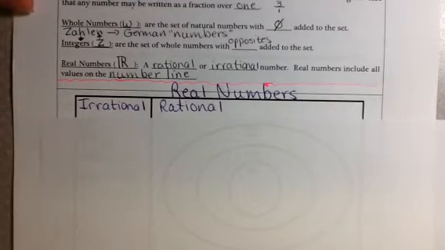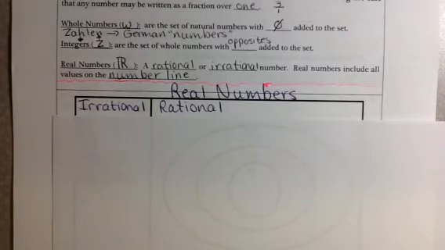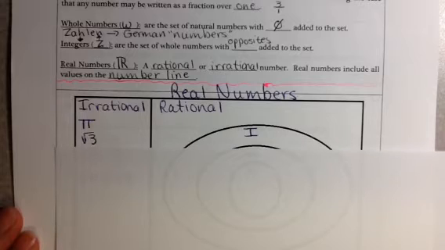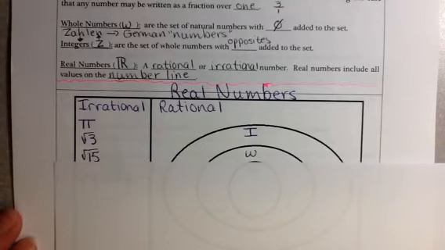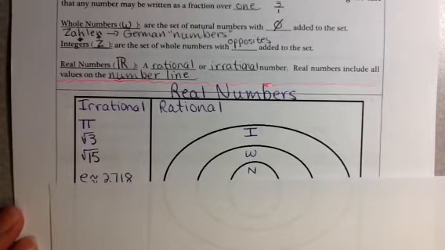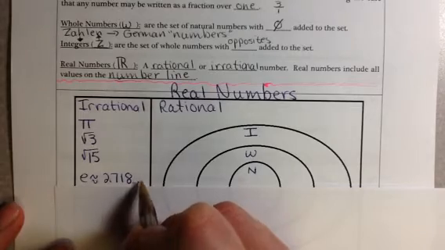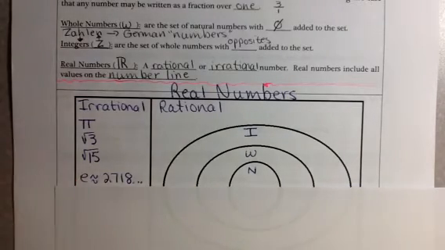Okay, so let's start on the left-hand side first. Irrational numbers are numbers that do not terminate, and they do not have a repeating pattern. So the most common irrational number is pi. You can also do square root of prime numbers or square roots of numbers that are not perfect squares. And then E is another one that is an irrational number, and I'm just going to put a ... here to show that it keeps going on. We'll talk about E a little bit later in the year, but that doesn't terminate and there's no repeating pattern.